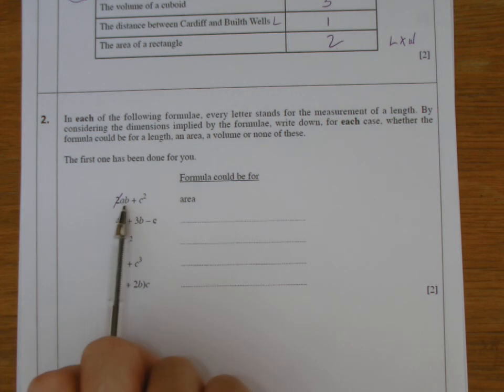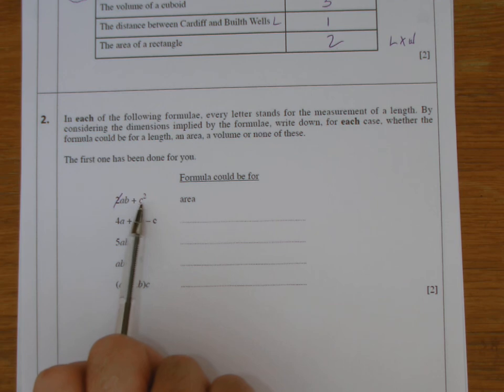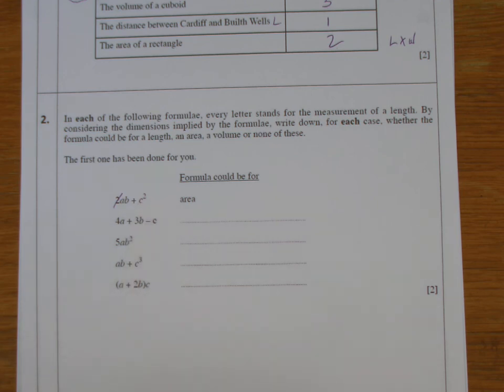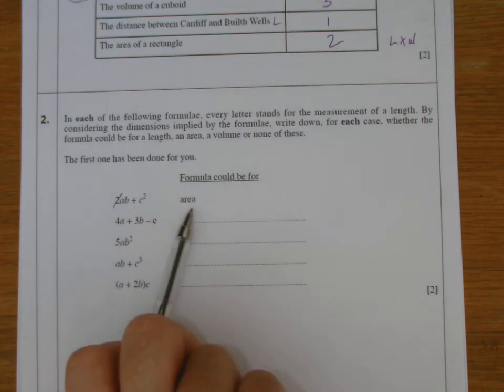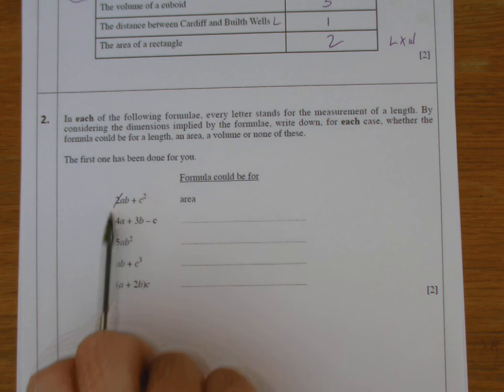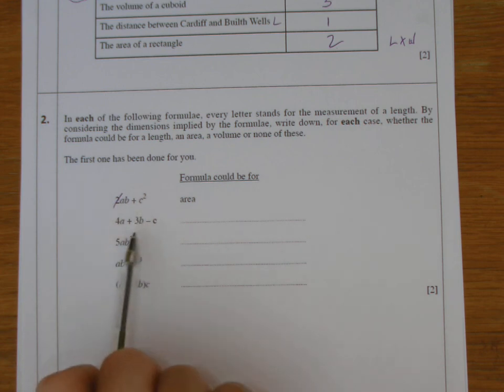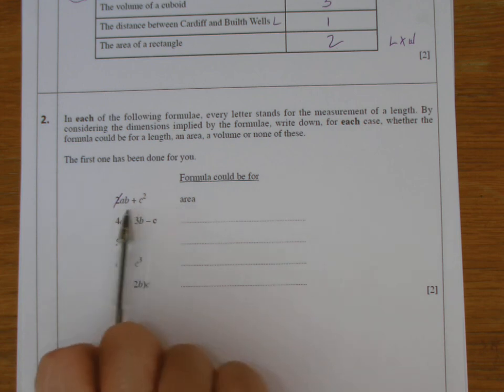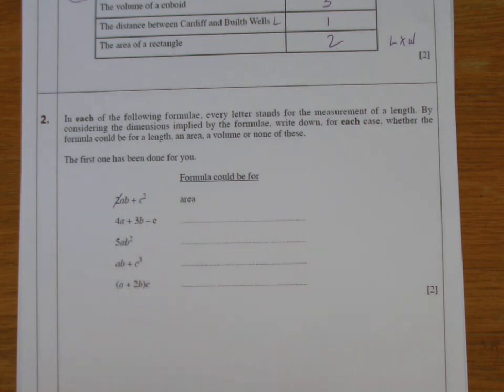But here you could see that ab is like a length times a length, isn't it? So we end up with an area. And of course c squared. Well, again, c squared is just c times c, so again that's like a length times a length. That would give you an area, wouldn't it? So an area plus an area just gives you an area. In this case, we're just interested in what the formula represents, and this quite clearly is an area. We might be adding them together, but it just gives us an even bigger area.